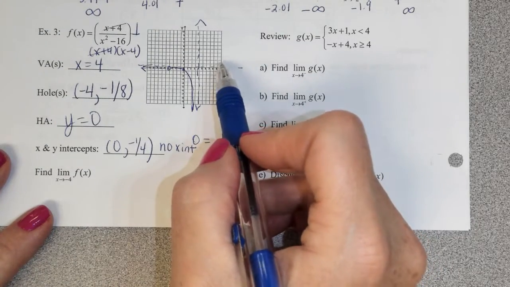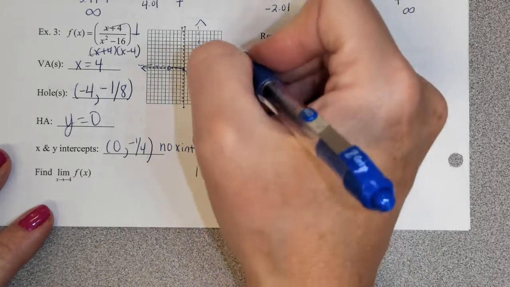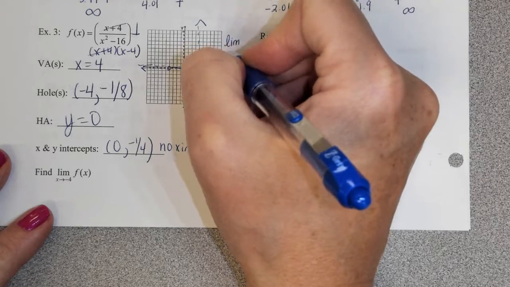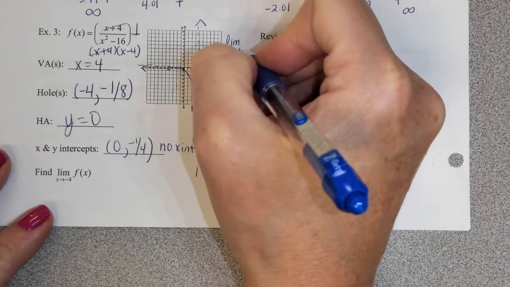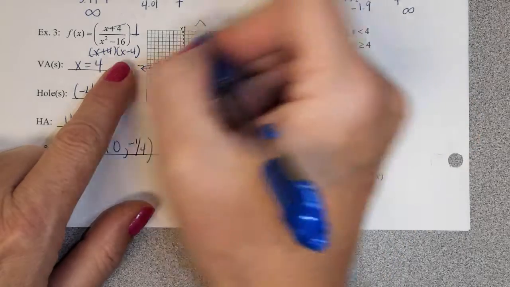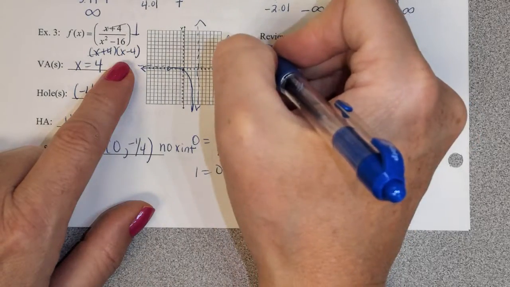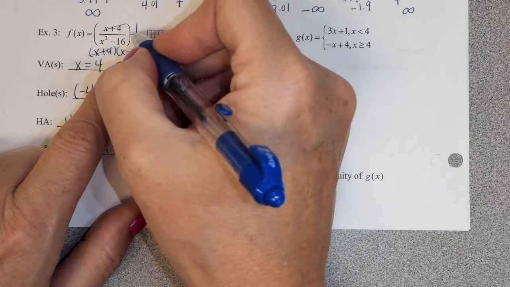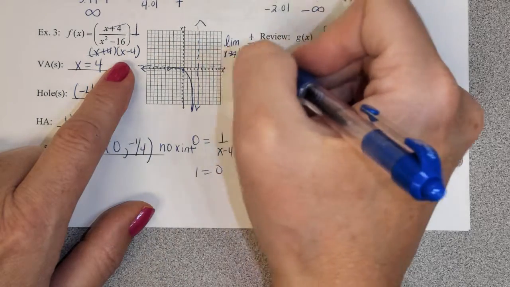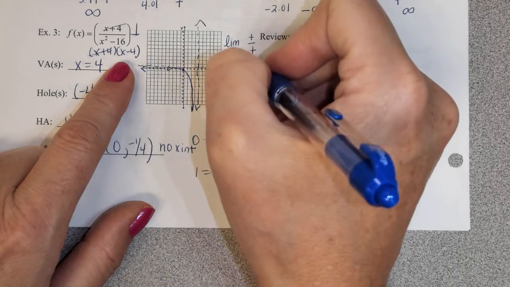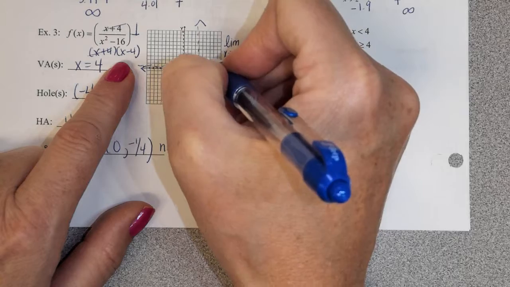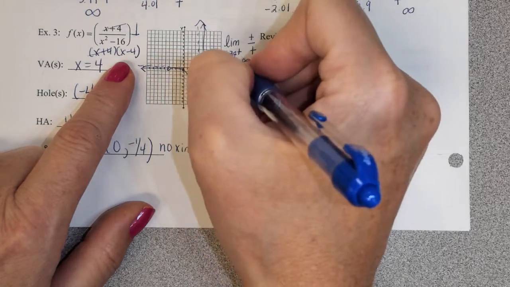This part, I should find a limit just to be sure. So I have to find the limit as X approaches 4 from the right side. I'm going to plug in 4.01. I would end up with a positive because 1's positive. 4.01 minus 4 is positive. That's positive infinity, so I know for sure it has to go up like this.